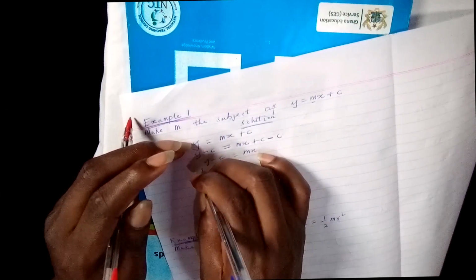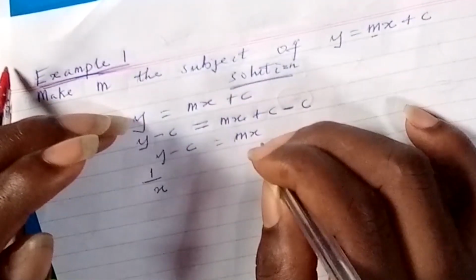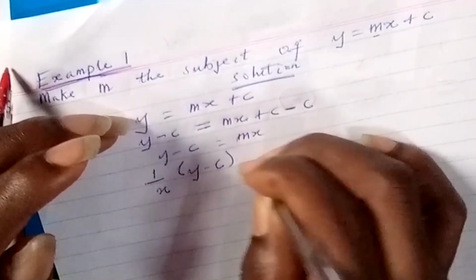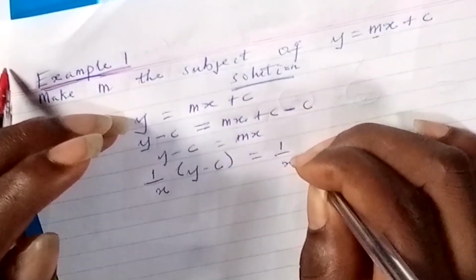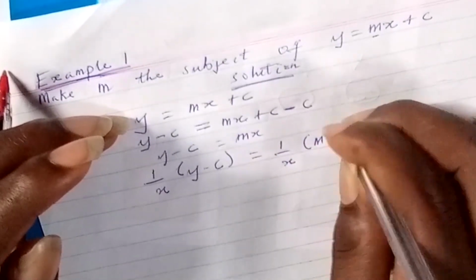Now 1 over X, that is the multiplicative inverse of X, is multiplying y minus C, and this is equal to 1 over X also multiplying mx.